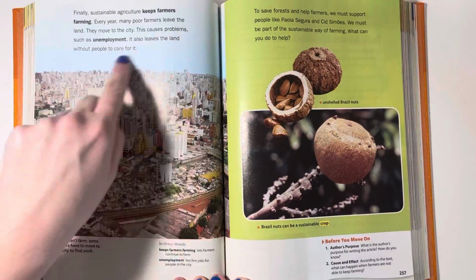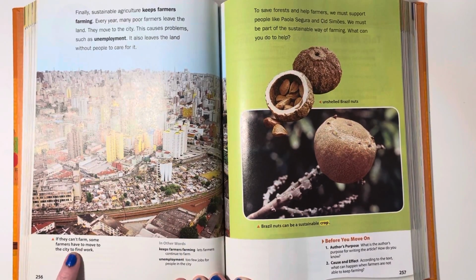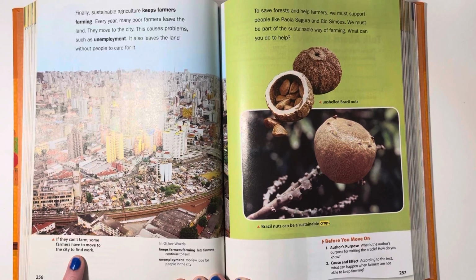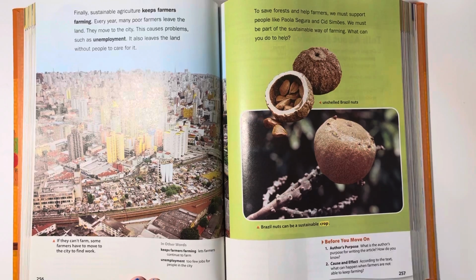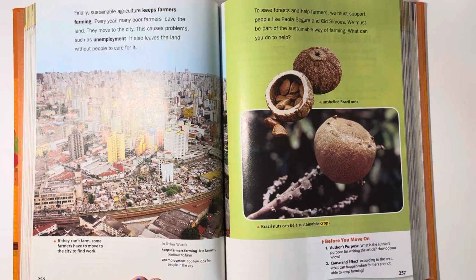Here, ooh, this is a cool photograph. If they can't farm, some farmers have to move to the city to find work. Now think about, we had another story a few weeks ago where we made some predictions about farmers moving to the city to find work.